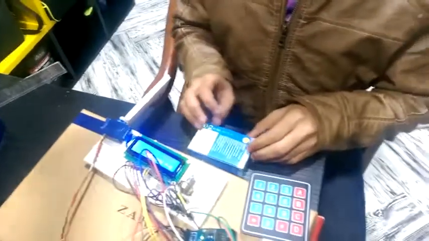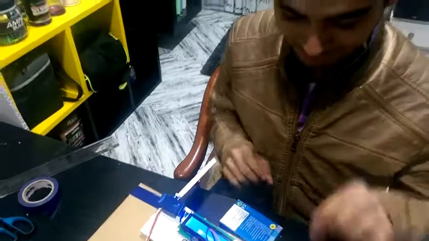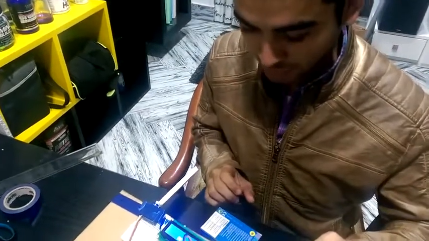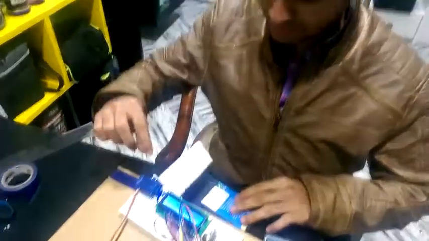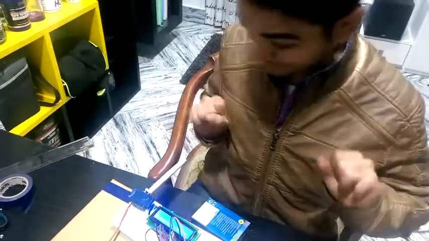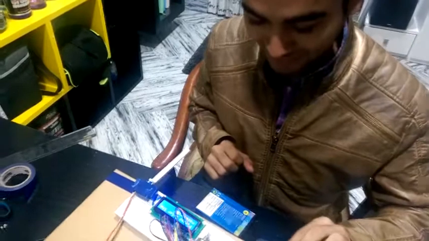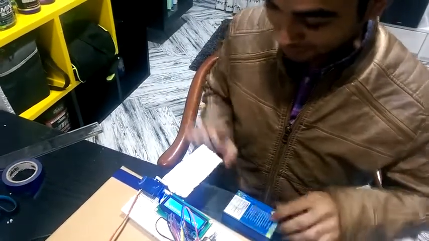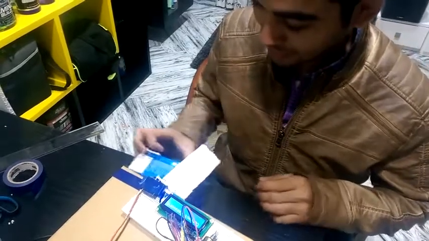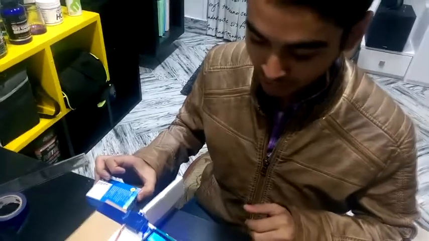The other output is the servo motor, which is attached to a door. Whenever it receives a signal that the password is correct, it opens the door, and whenever it receives that the car has passed the door, it closes the door again.